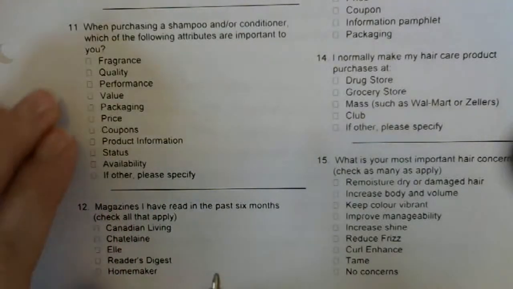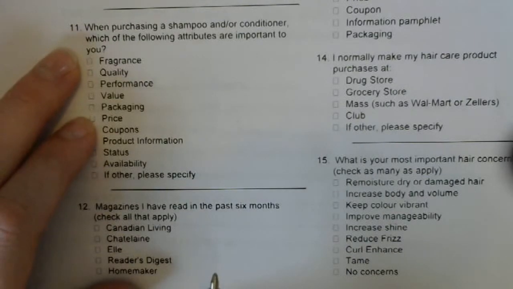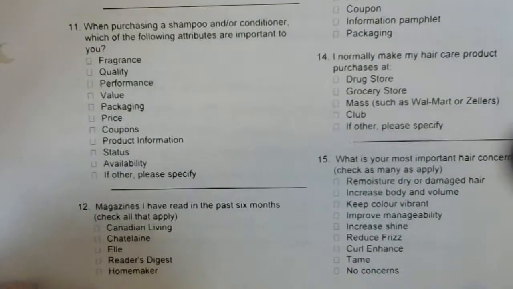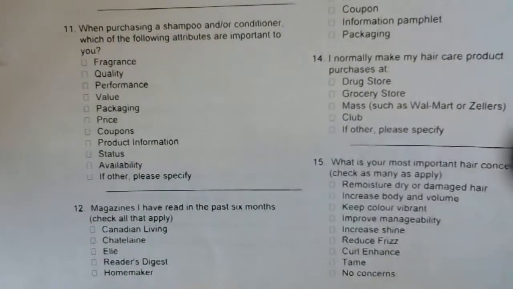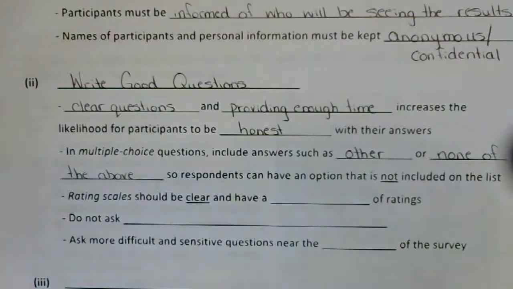If you say, which shampoos do you use, and you only give 3 options, then you're definitely going to get some false data because not everyone is going to fall within those 3 options. Okay.